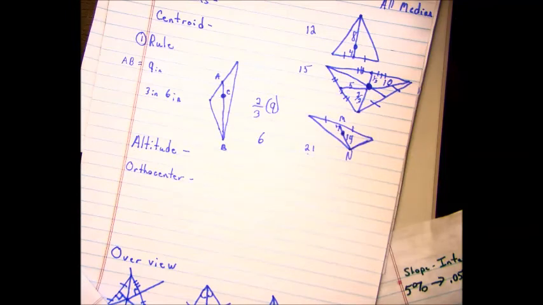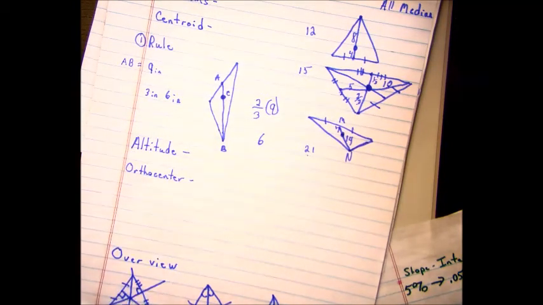All right, so let's look at the next type of problem, which is an altitude. An altitude starts at a vertex and is perpendicular to the opposite side.